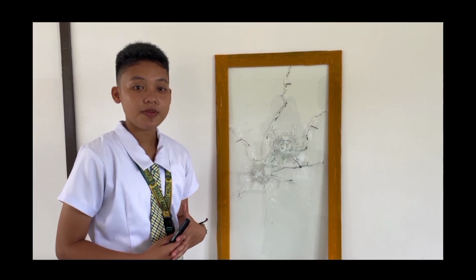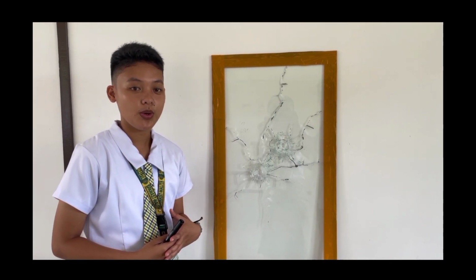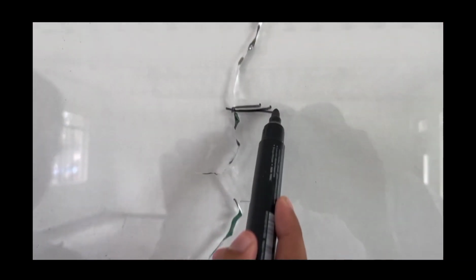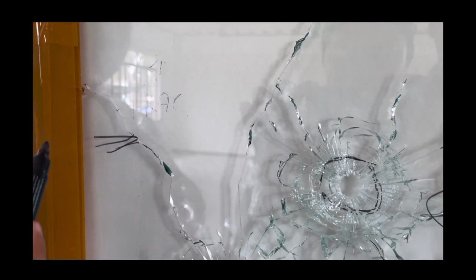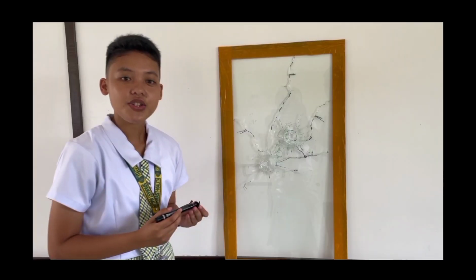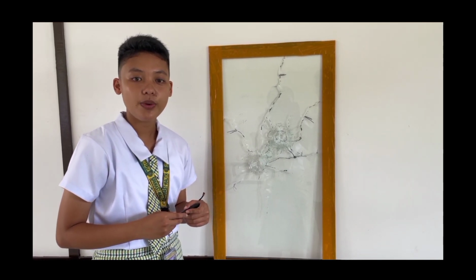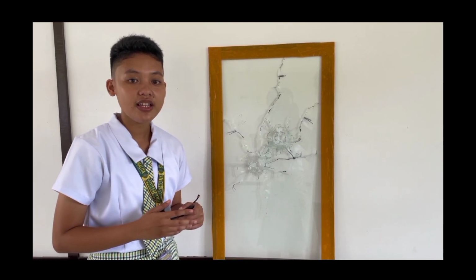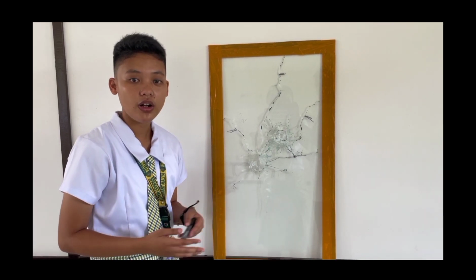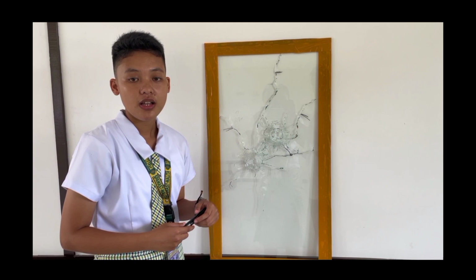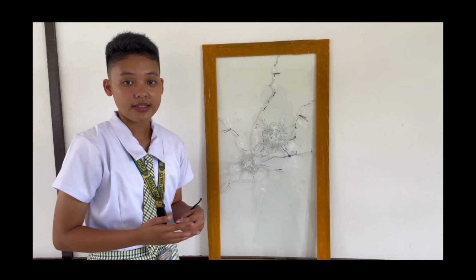There are three types of glass fractures. Number one is radial fractures. So as you can see, the glass shows the radial fractures. A radial fracture is a primary fracture resembling the spokes of a wheel. When glass breaks, the lines that radiate from the hole are caused by the glass bending away from the point of impact. So what is the point of impact?